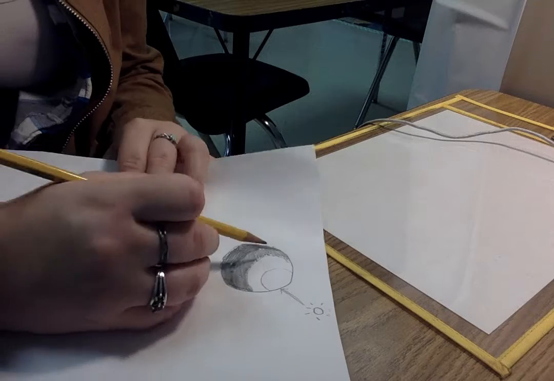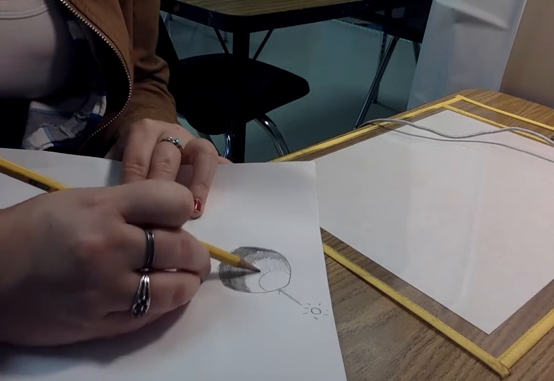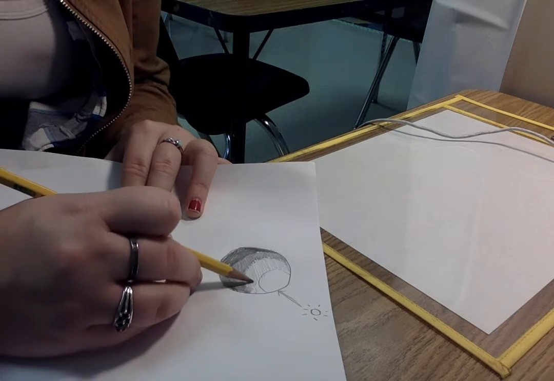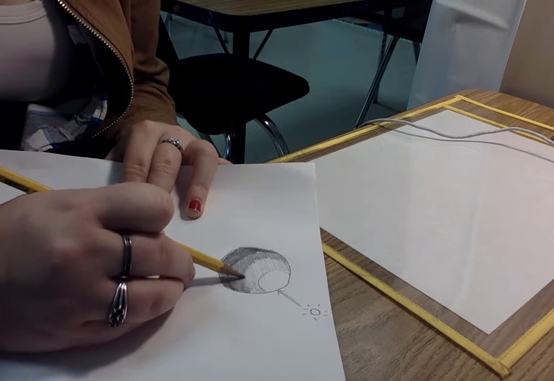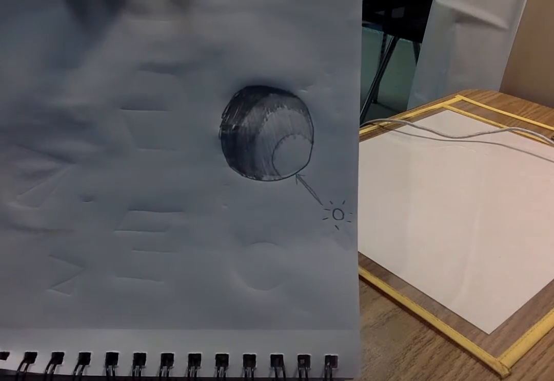And then this one is going to be very, very light. Not a lot of pressure. It's super light gray. And it looks something like this.